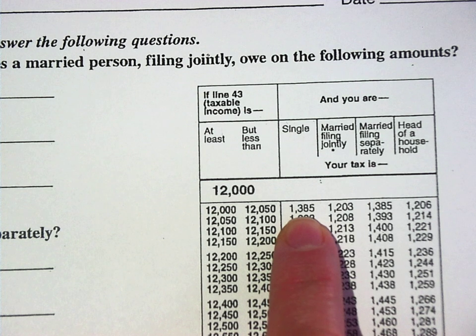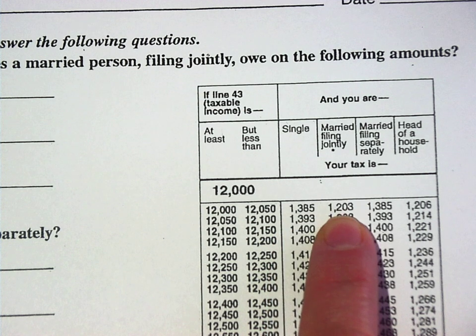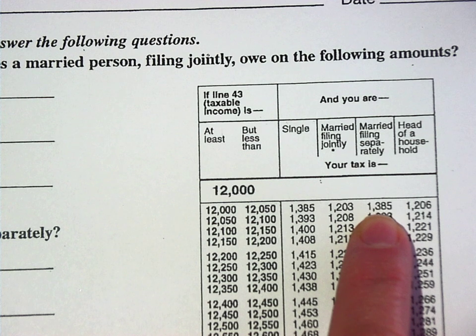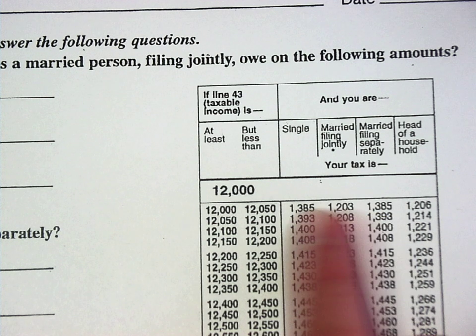Okay. Why do you think it's a little less if you're married filing jointly? Yeah? Because the government offers incentives to married couples because they're more likely to have kids. That's right. The government offers you incentives if you are married, because they think that that will help our society. Married filing separately is just as much as single.